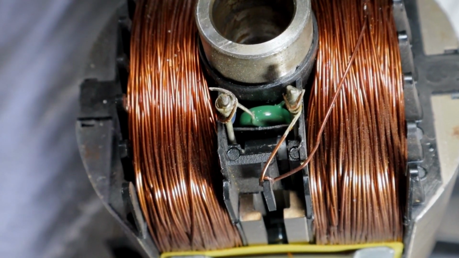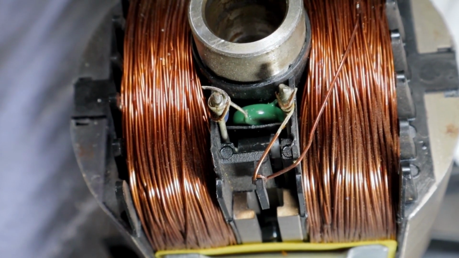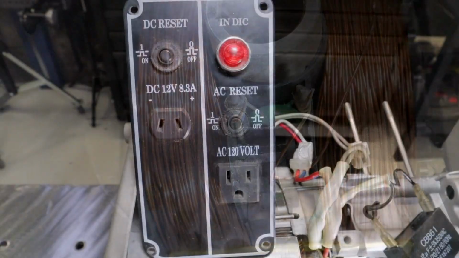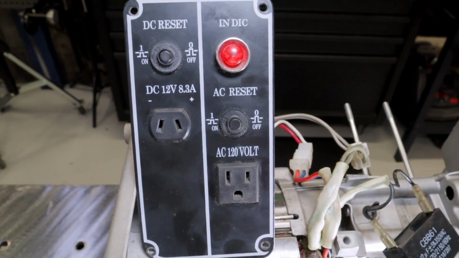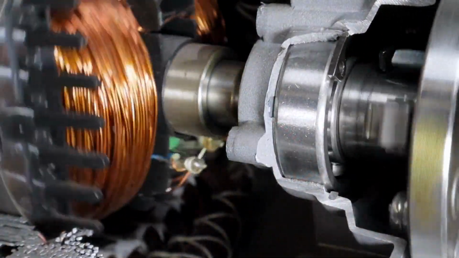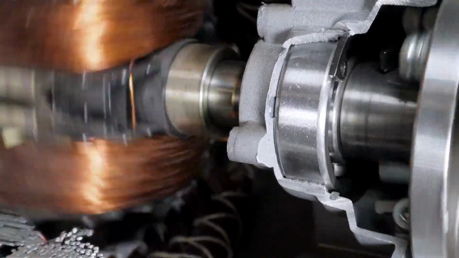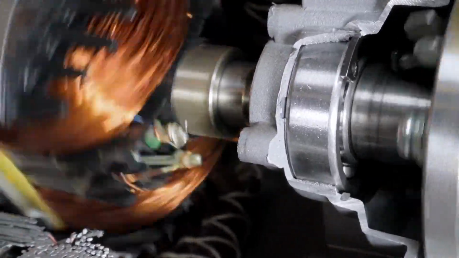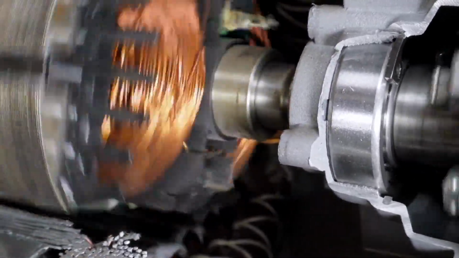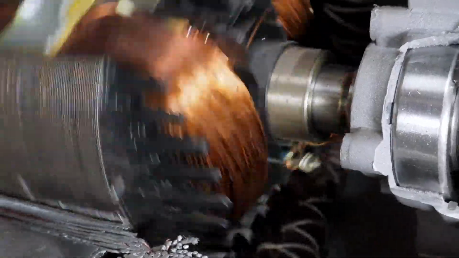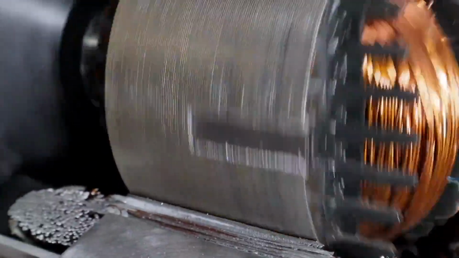Think of it as a governor in an engine. As you have more demand for power when you plug in your devices, the exciter is going to increase the DC voltage in the rotor, which then increases the magnetism, which then increases the voltage that it's putting out. And it'll fluctuate up and down as it demands the need for voltage.